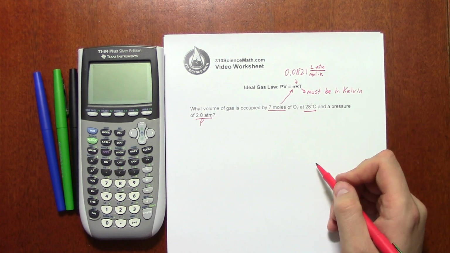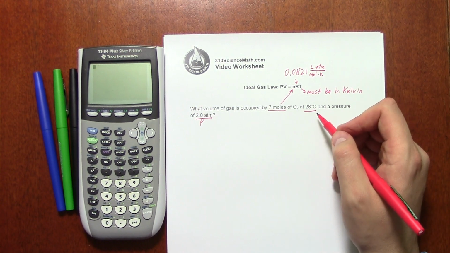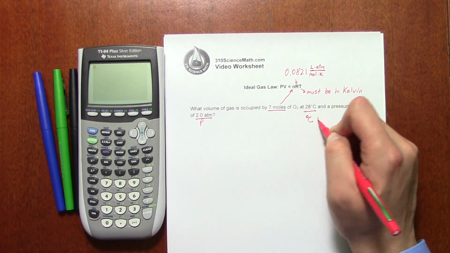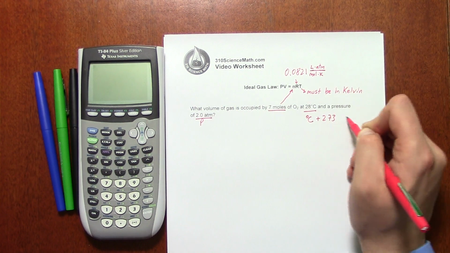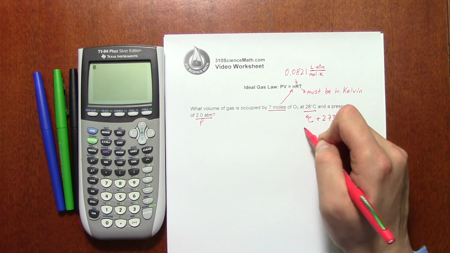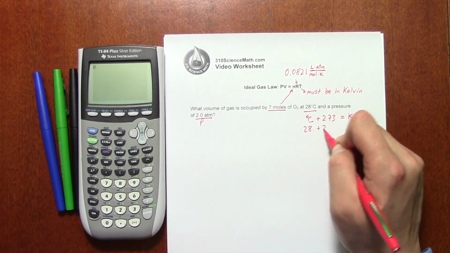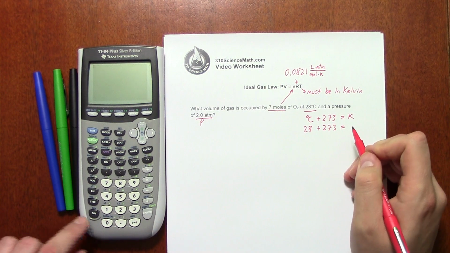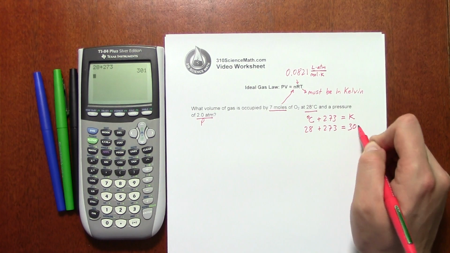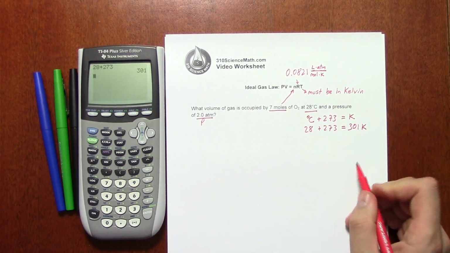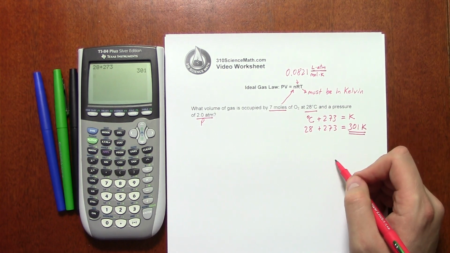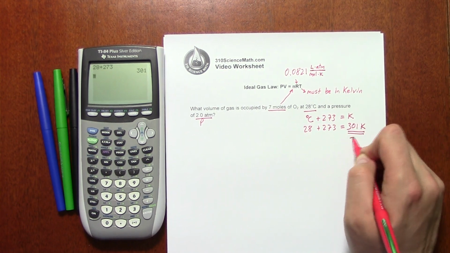Now, hopefully by now, if you're up to the ideal gas law, you probably already know how to convert Celsius into Kelvin, but let's recap. You take the Celsius temperature, you add 273, and that gives you the temperature in Kelvin. So this 28 degrees that you see here, you can take 28 plus 273, and let's do that on the calculator. We come up with 301 Kelvin. So that's the number that we're going to need to use in place of temperature. So this is our temperature.